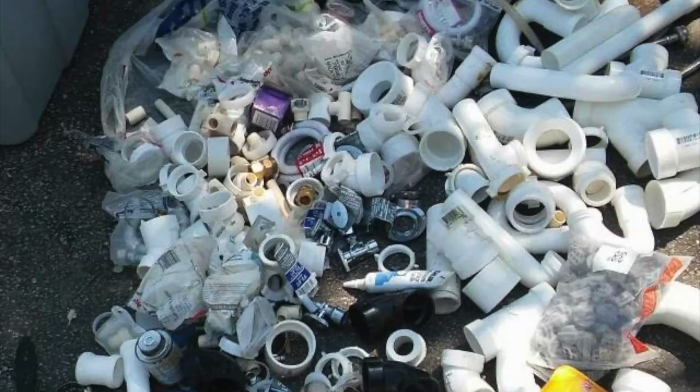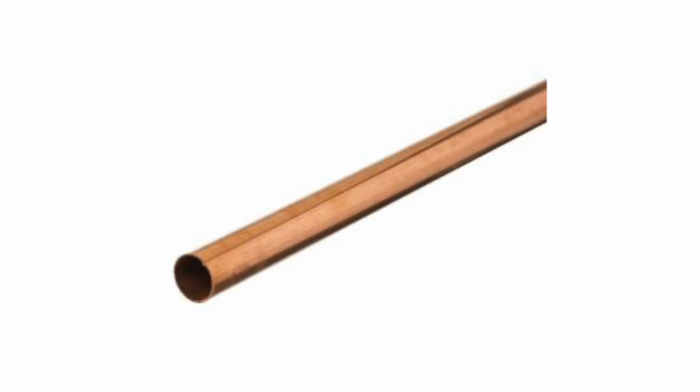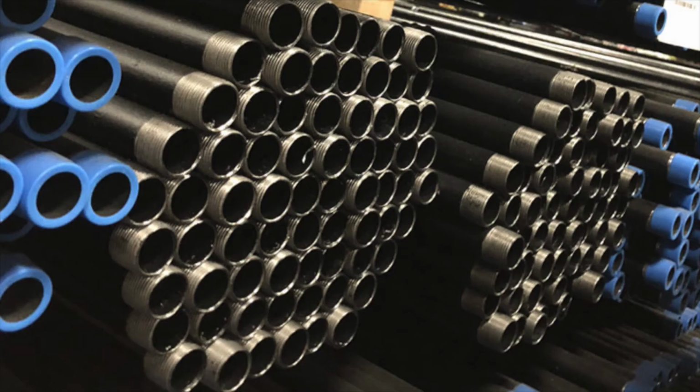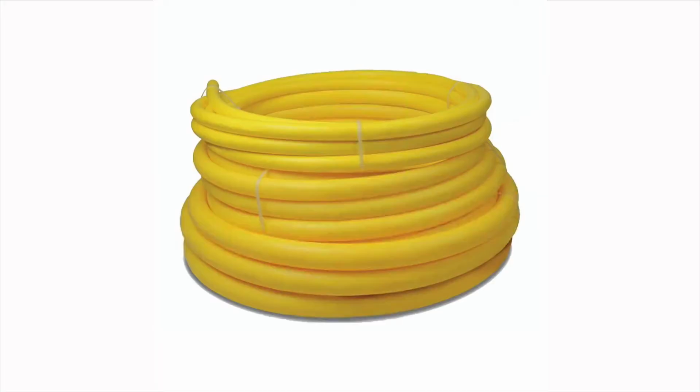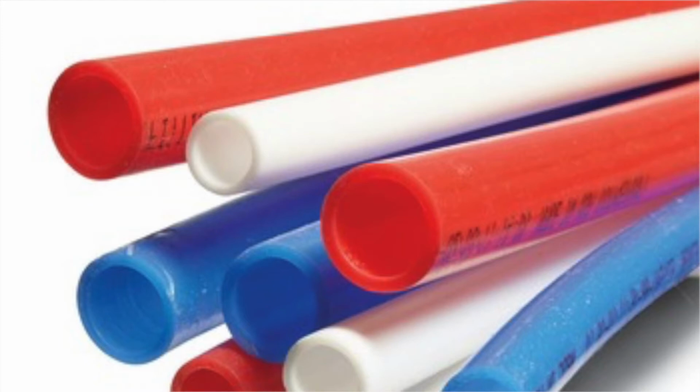All right, let's go over a few of the materials we've talked about dozens of times because we're going to string it all together in product identification. Copper, pretty obvious, it's copper. Steel pipe, cast iron, vent, PE, short for polyethylene. PEX, polyethylene cross-linked.